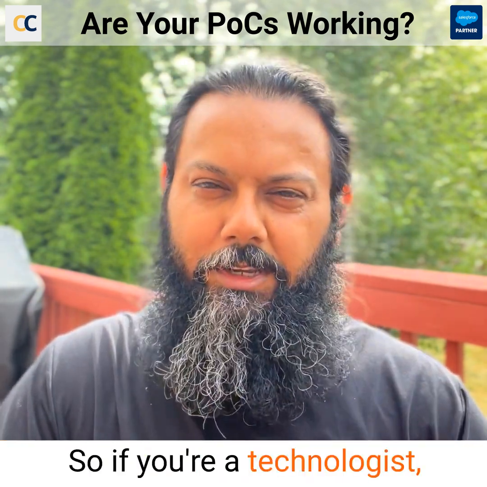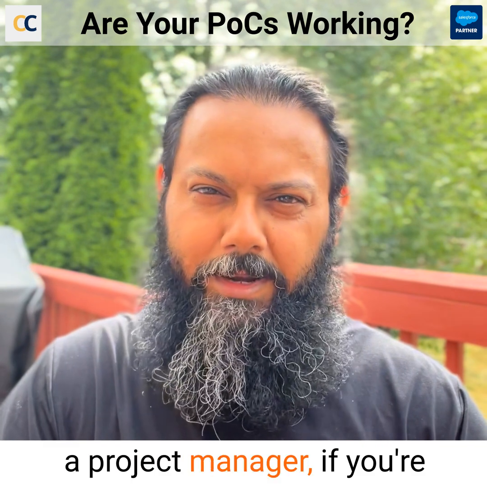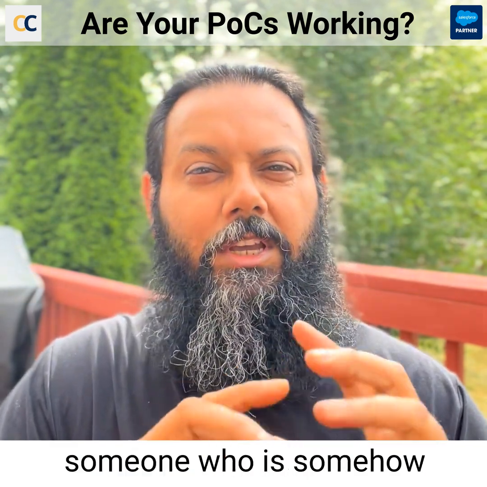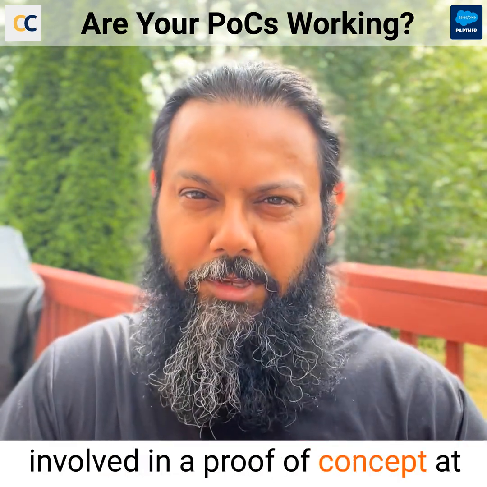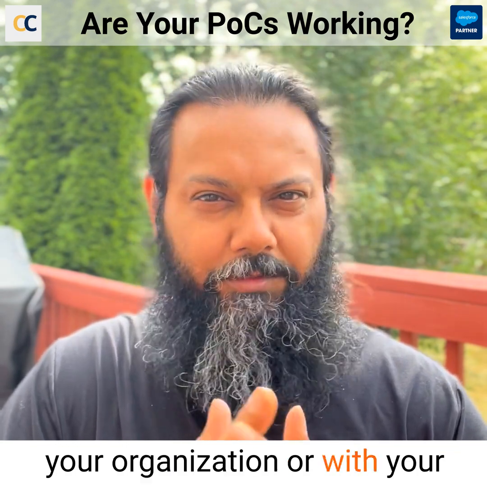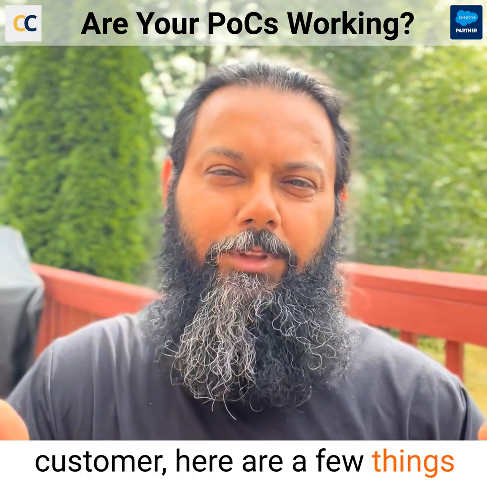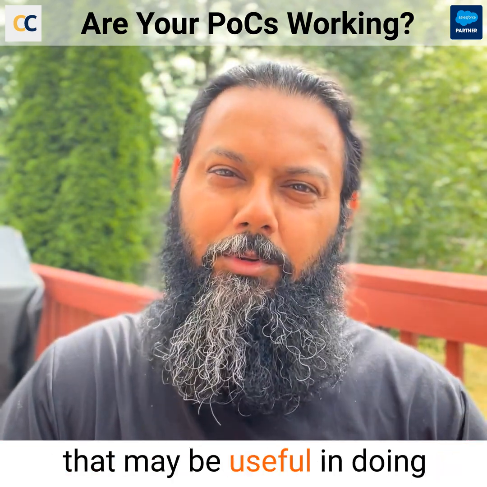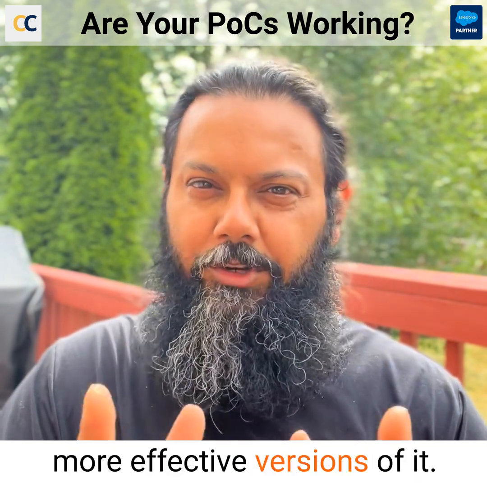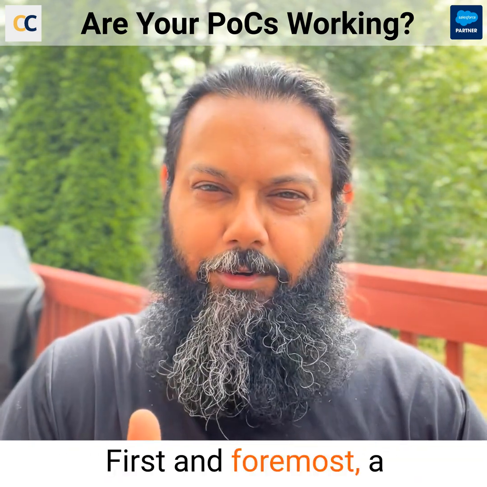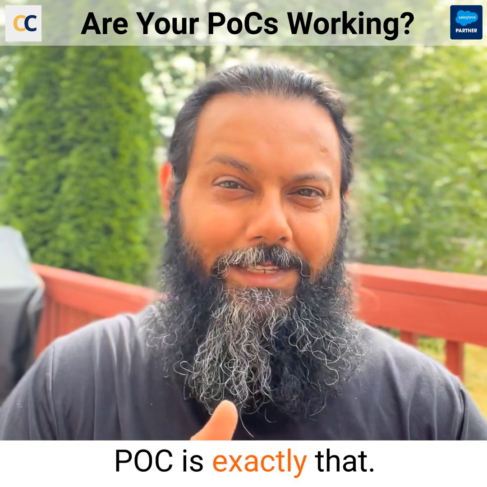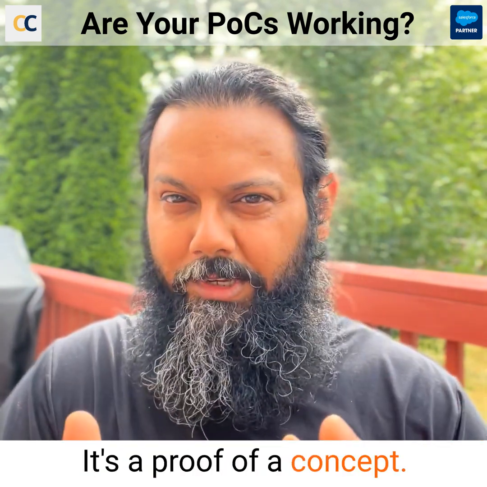So if you're a technologist, if you're an analyst, if you're a project manager, if you're someone who is somehow involved in a proof of concept at your organization or with your customer, here are a few things from the other side of the fence that may be useful in doing more effective versions of it. First and foremost, a POC is exactly that. It's a proof of a concept.